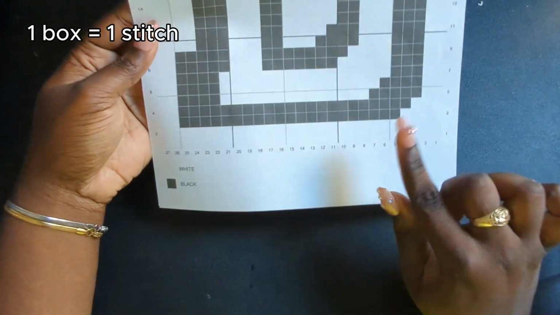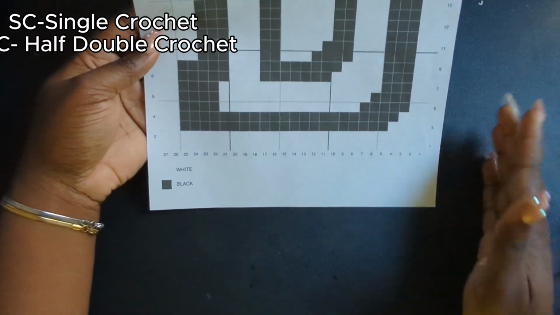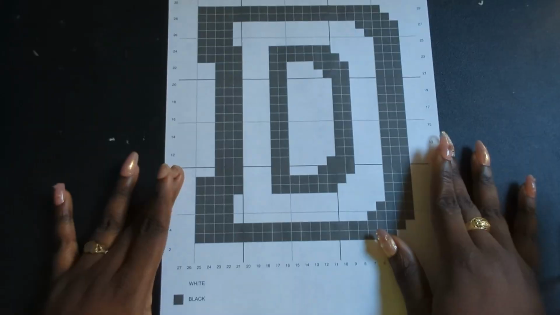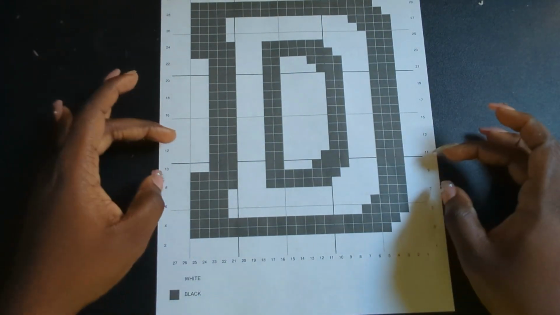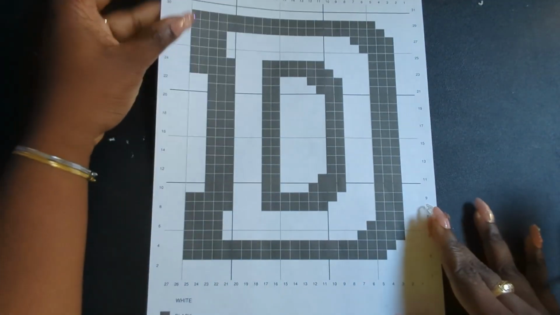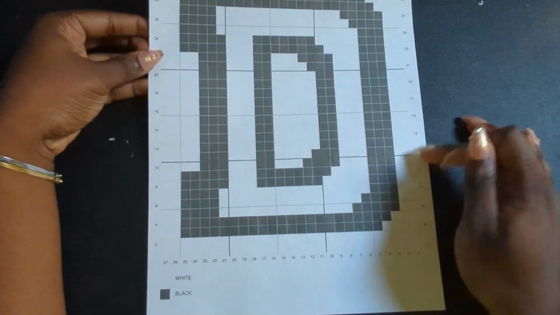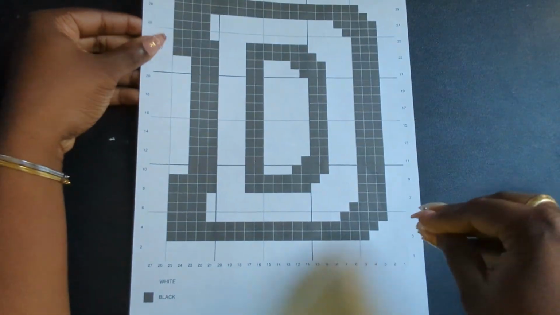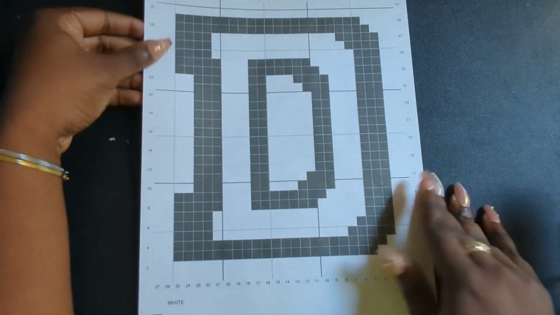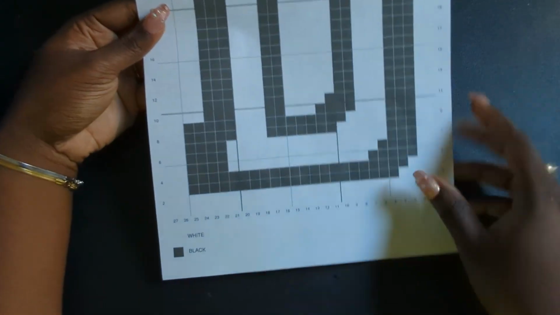So one block equals one stitch. And for me, I either do single or half double crochet. I don't do double because crochet already stretches out. Now, this is broken up by 5s in the rows and the columns. So those thicker black lines are 10s. So 10, 20, 30. If you ever find graphs randomly on the internet, you can break it up that way if they still have the numbers around.